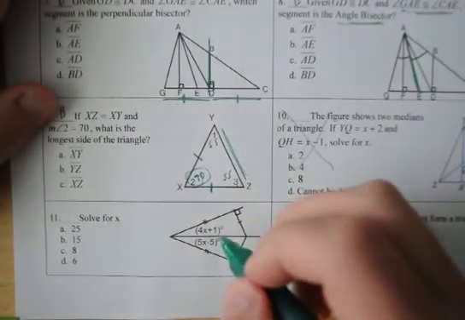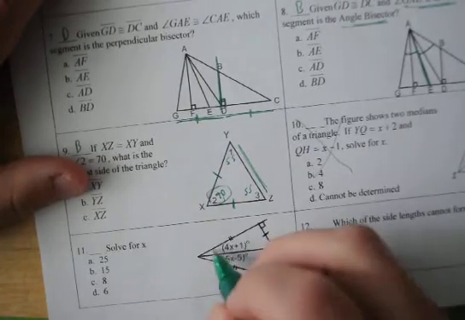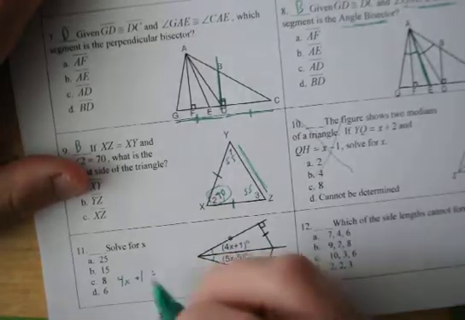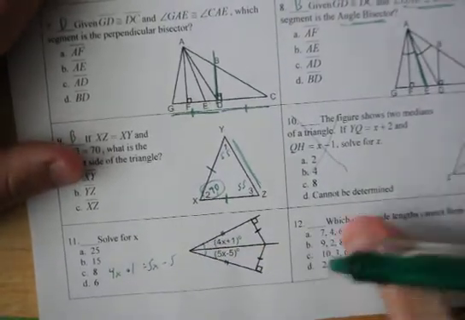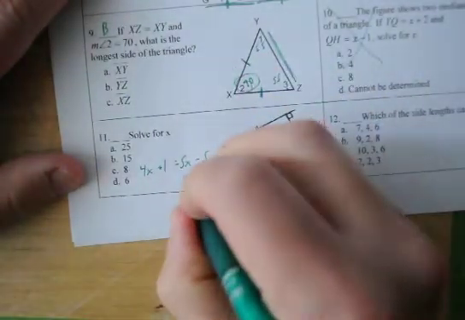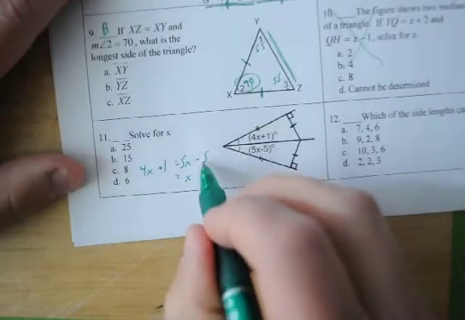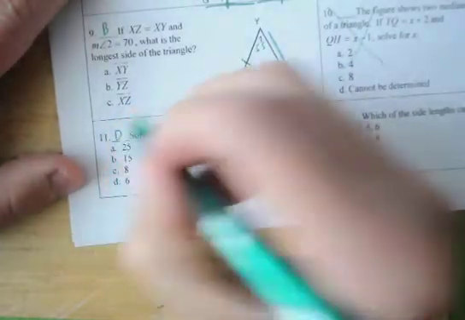Actually, yeah, in this scenario, because these are the same, that makes these angles the same. We're going to do that as our equation. And then some simple algebra there. Subtract the x, subtract the 4x's, which gives you 5. 5 minus 4 is 1. Add the 5 over, you get 6. So the answer is D there.